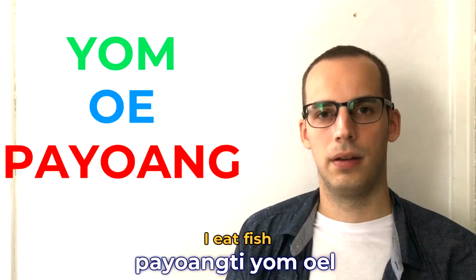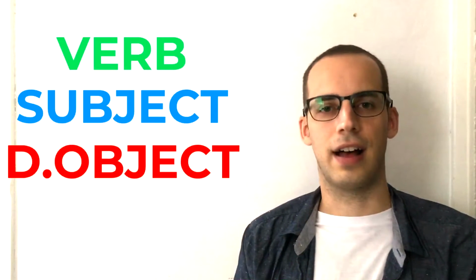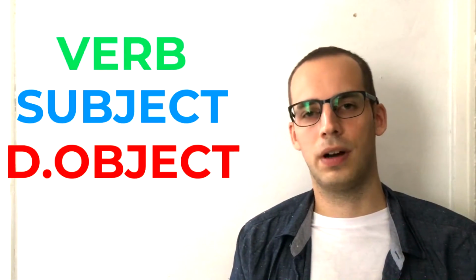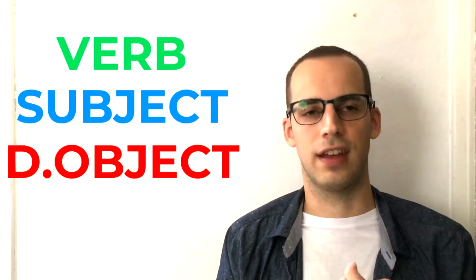Payawangti yom wel. Do you see how, as information was revealed with case endings, I was adding them to the appropriate slots? This is how you're going to want to start thinking about Natfi and sentences in the language. This idea of free word order is sort of baked into every tenet of the language. Every piece of the grammar is in service to facilitating as free of a word order as possible while still communicating information.